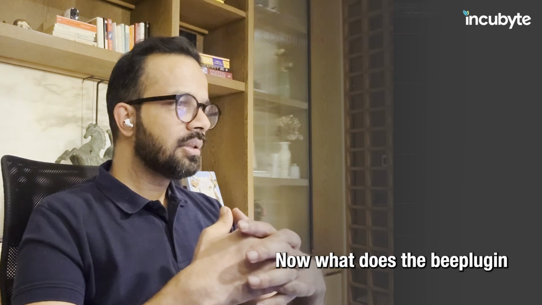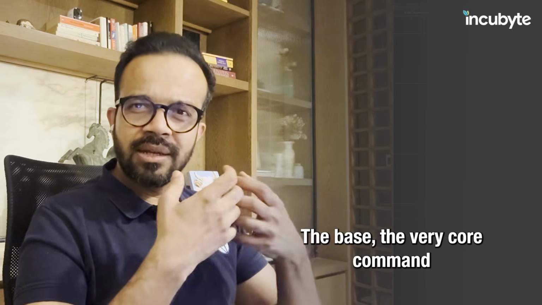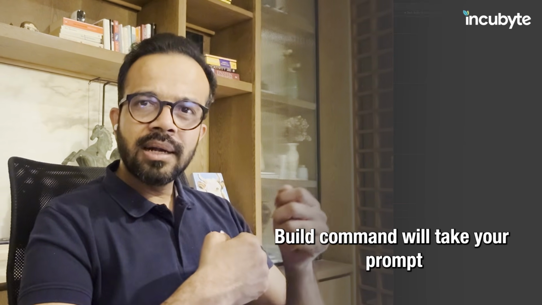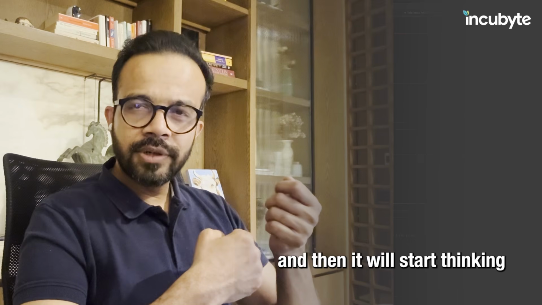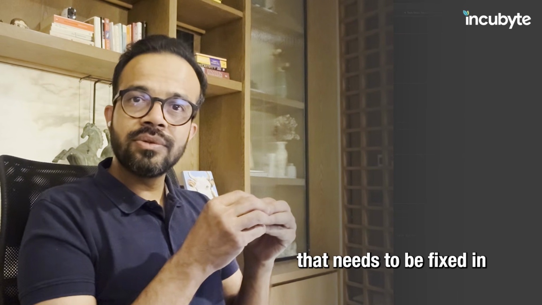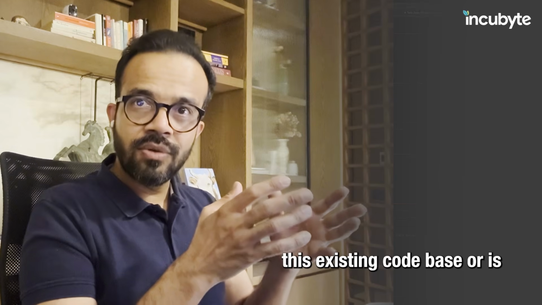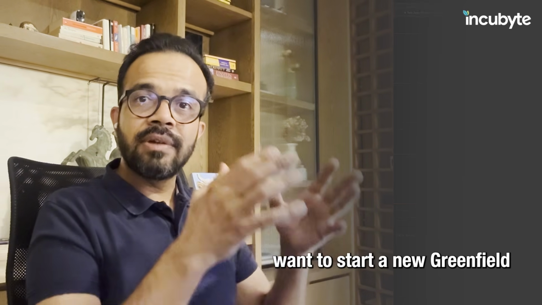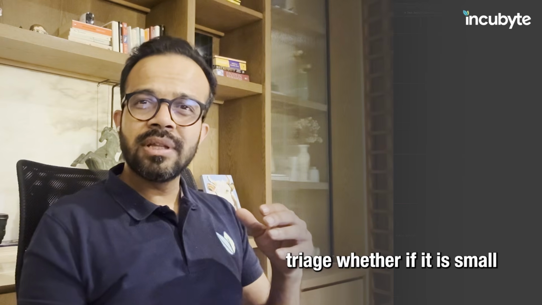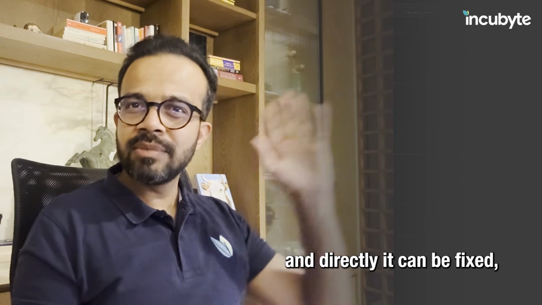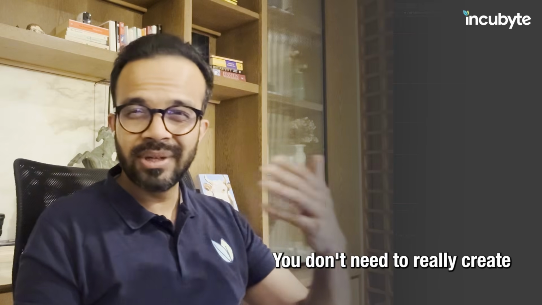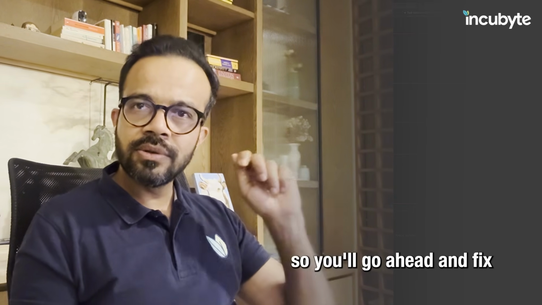Now, what does the B plugin do? The very core command of this plugin is B build. The build command will take your prompt and then start thinking whether it is a small thing that needs to be fixed in an existing code base, or an empty directory where we want to start a new greenfield project. Based on that, it will also triage whether it is small and can be fixed directly, let's say a front end spelling mistake or typo. You don't need to really create a spec to fix a typo. So it'll go ahead and fix it.